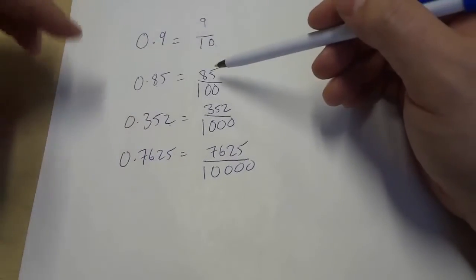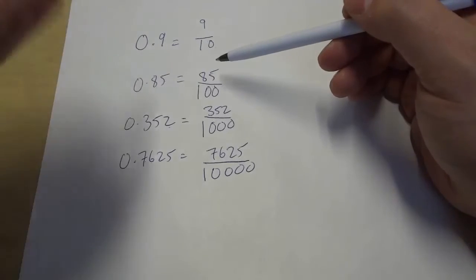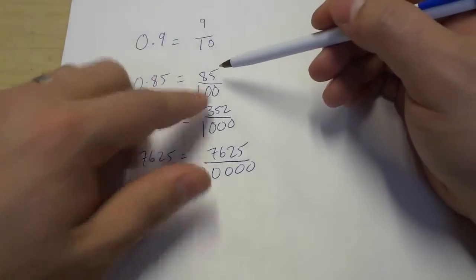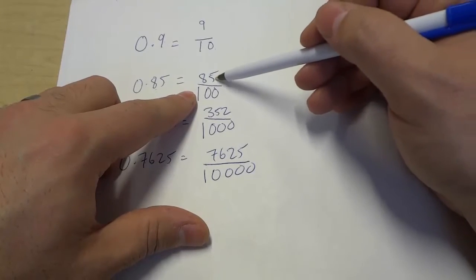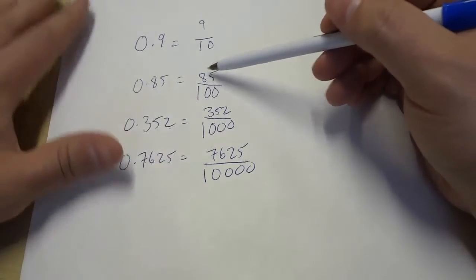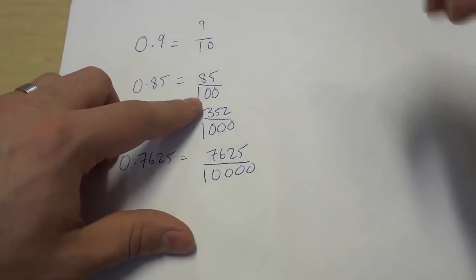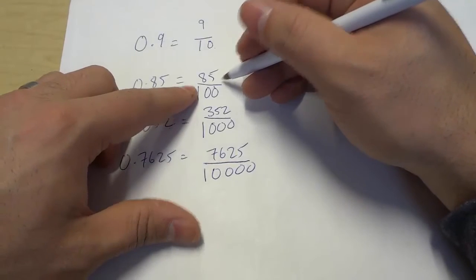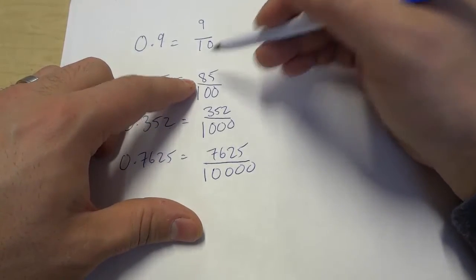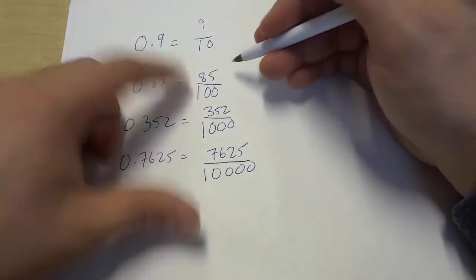But what you can also do is take these fractions and reduce them to lower terms. In order to do that, all you have to do is figure out a number that can go into both of these numbers. What number can both the top and the bottom number of the fraction be divided by? We'll do a few quick examples. For this one right here, a number that 85 and 100 can both be divided by is 5.